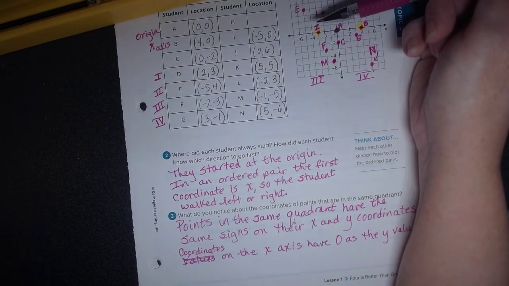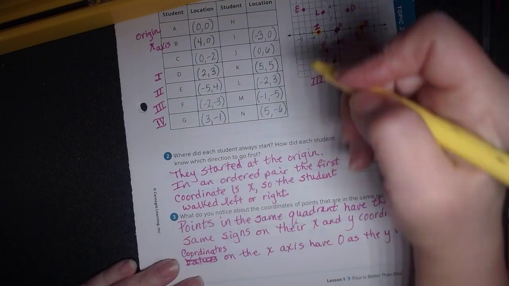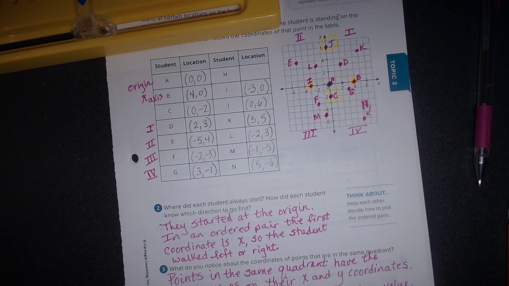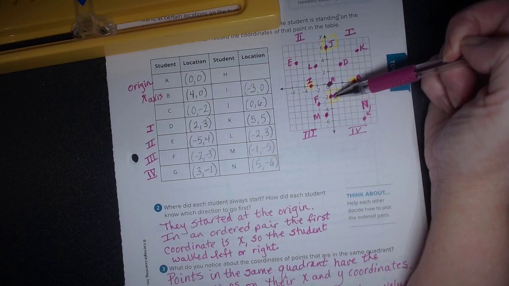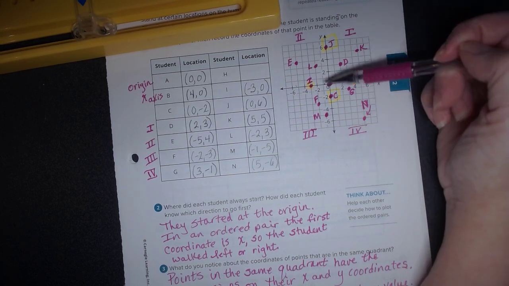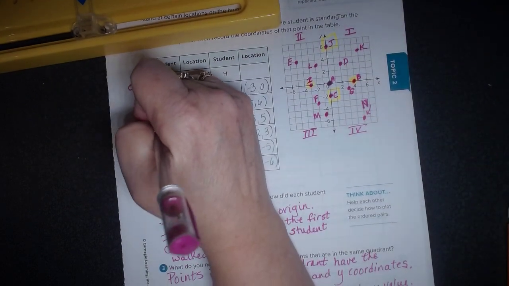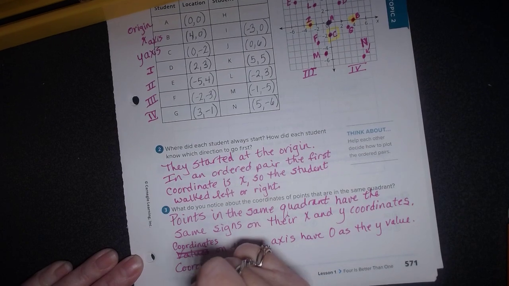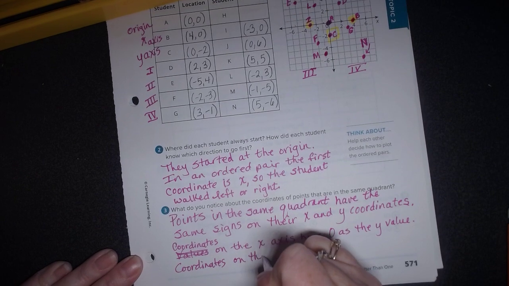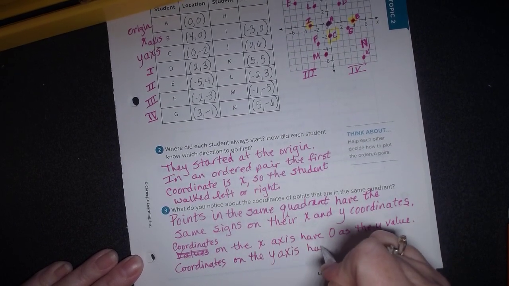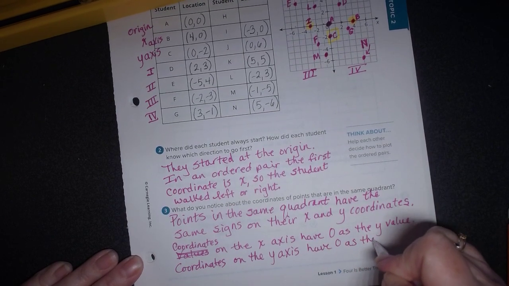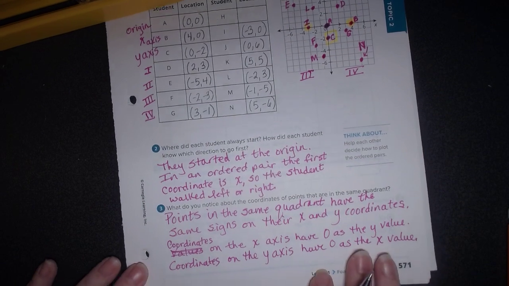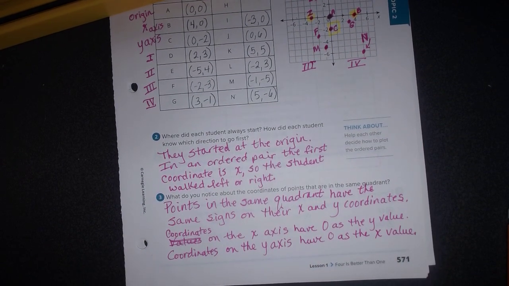So let's check out the other ones, C and J. So C is here, J is here. So C is over 0 down 2, J is over 0 up 6. So those are both on the y-axis. So for that, it looks like coordinates on the y-axis have 0 as the x value. Okay, excellent. I'm going to stop there because this video is getting long, and we will pick up page 572 on the next video.